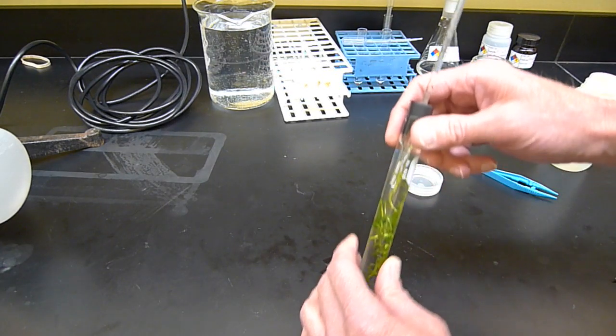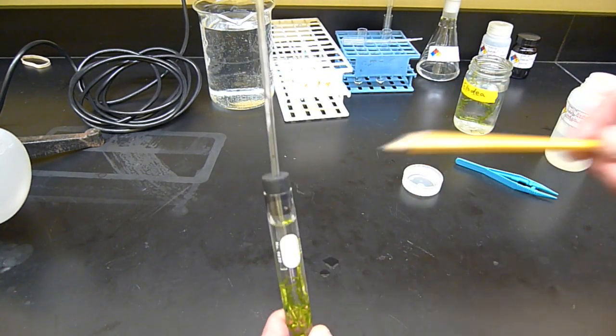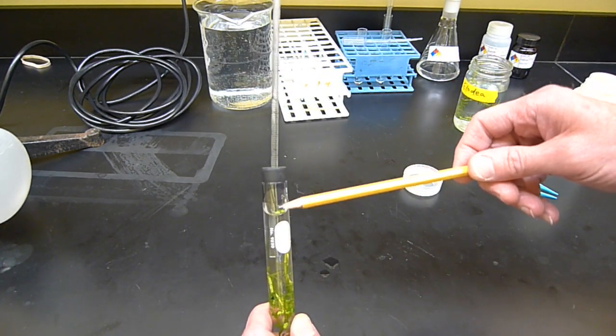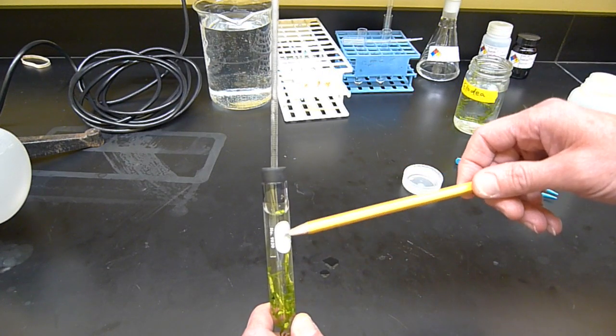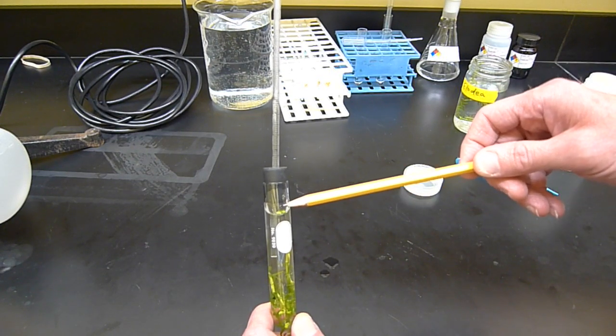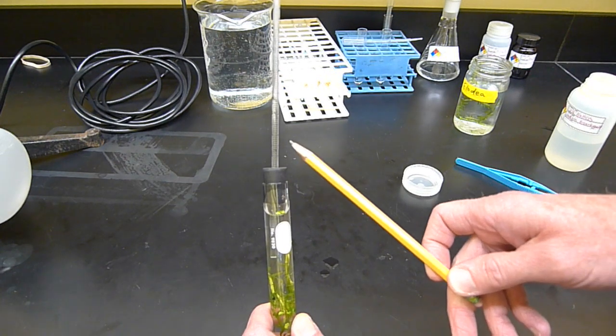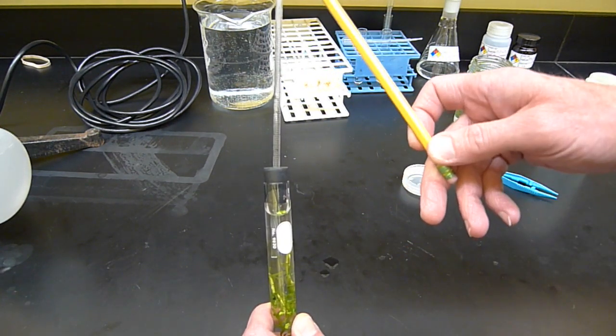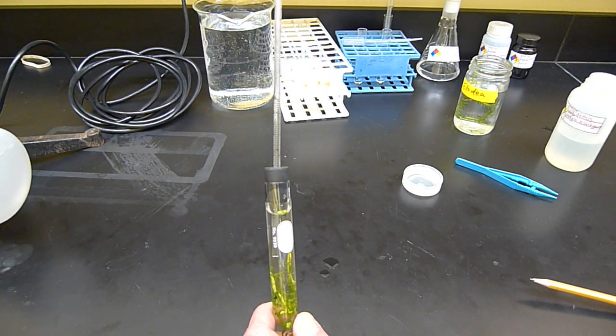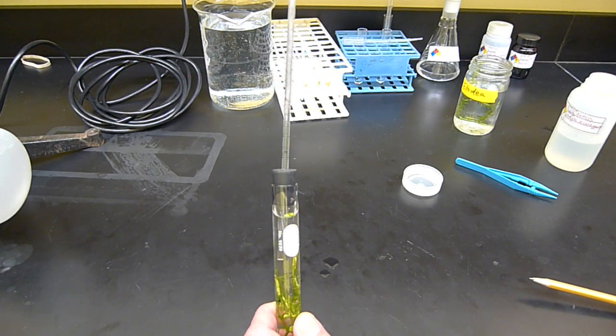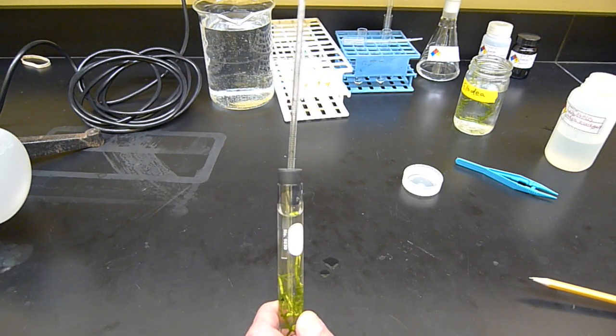Now what happens is, since there's this little bit of gas up at the top here, as the oxygen is produced, that's increasing the pressure in this gas, and that's what's going to be pushing the liquid up the tube as oxygen is produced by photosynthesis.